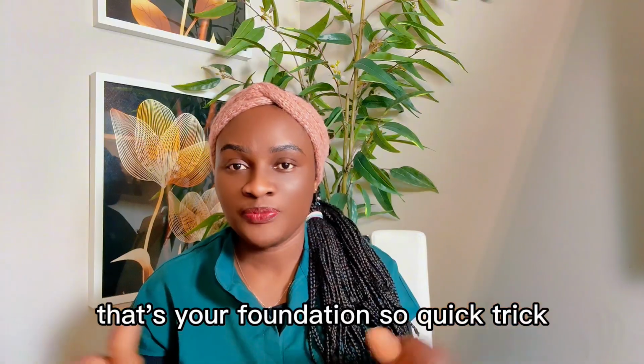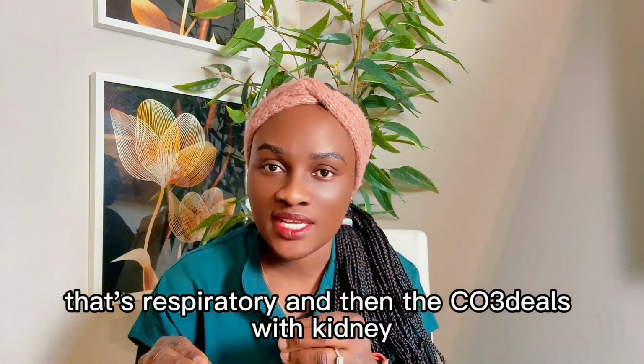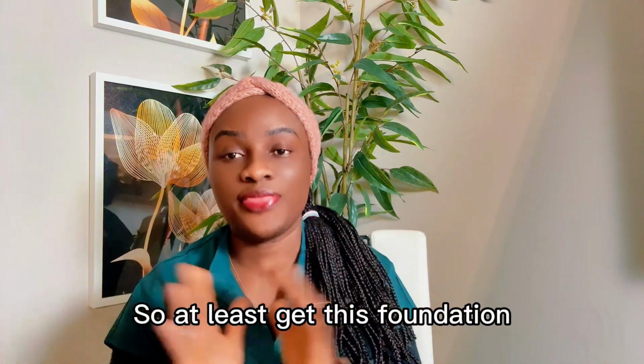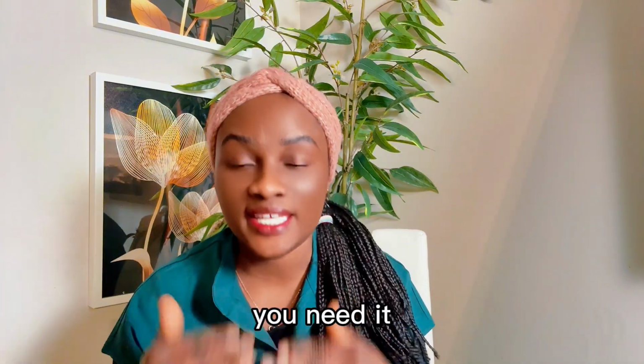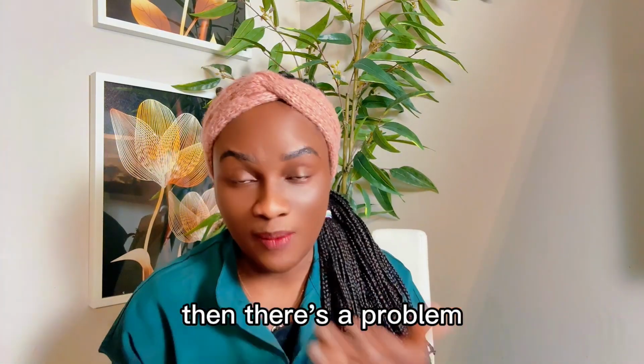So, quick trick. pH tells you the overall condition. Your CO2 deals with your lungs, that's respiratory, and then the HCO₃ deals with the kidney, that's metabolic. So at least get this foundation. You need it. If you don't have this foundation, then there's a problem.